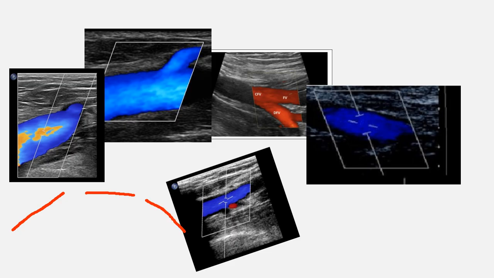We want to make sure that as we're changing that angle on our screen, that we are inverting the color flow appropriately. So this picture here, I would say to invert so that it appears blue like the rest of our vessels. This picture down here is showing us our sag popliteal vein. That should also be going up towards our screen. These images will make more sense once we start to do them in lab.